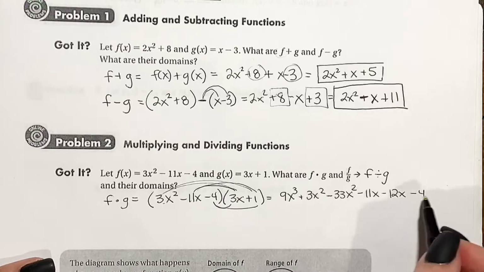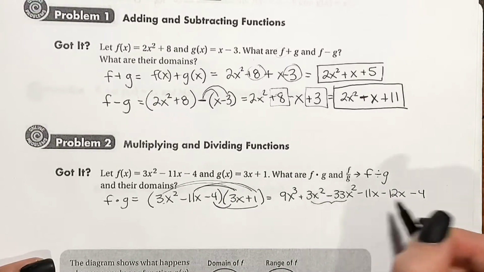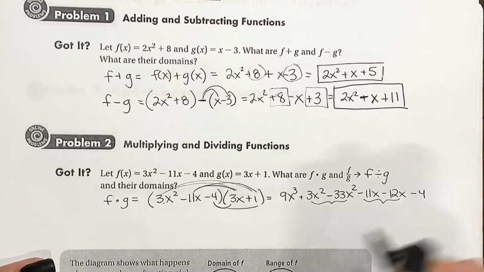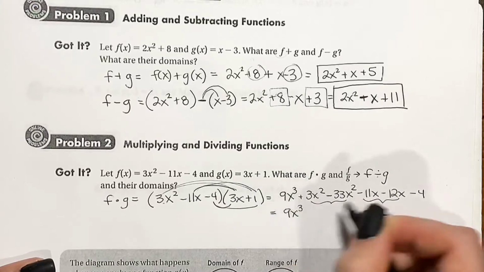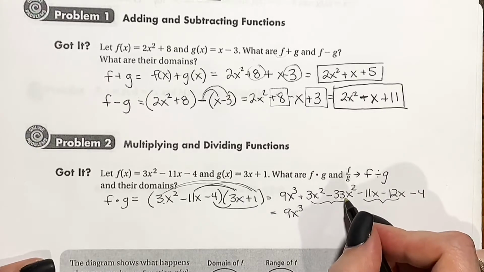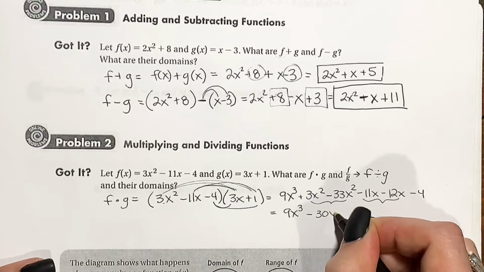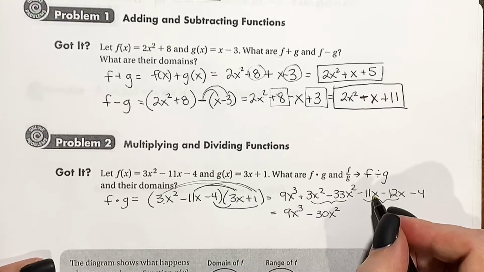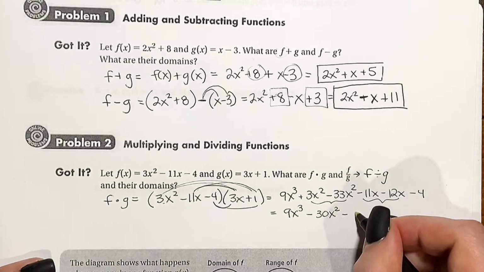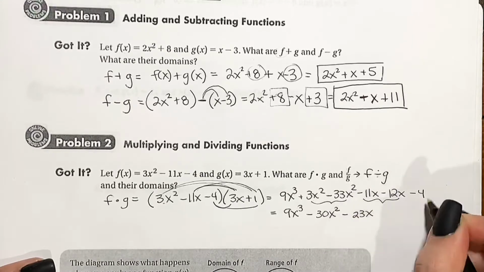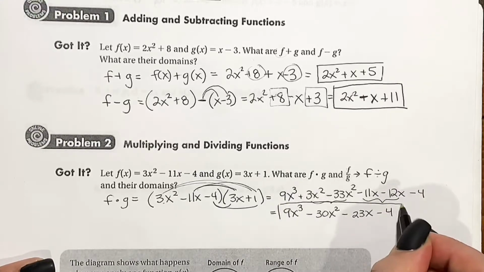So we have all those there. Again, just combine your like terms. So we have our x squares we can combine and our x's we can combine. So we end up getting 9x cubed, and then 3x squared minus 33x squared is a negative 30x squared. And then negative 11 subtract negative 12x will be a negative 23x. And then we have that minus 4 in the back. And that would be your answer.